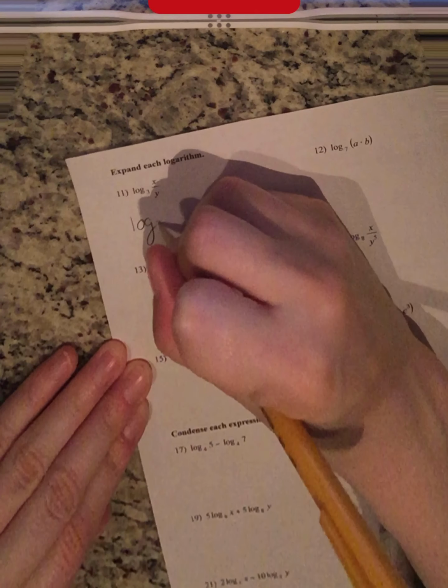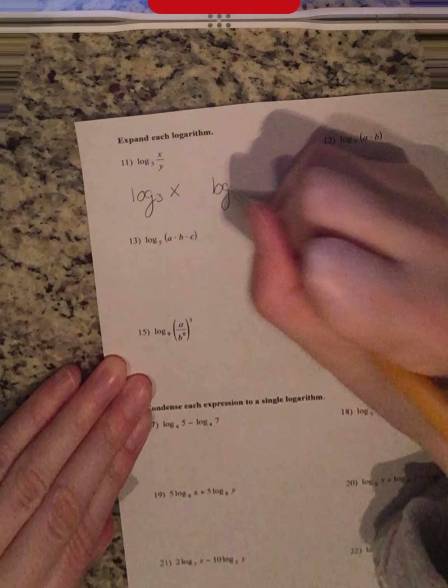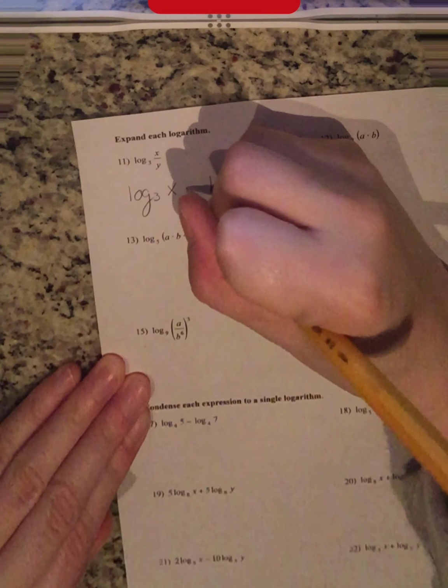So let's see. First we've got log base 3 of x, and we have log base 3 of y, and since it's division, it's going to be minus.